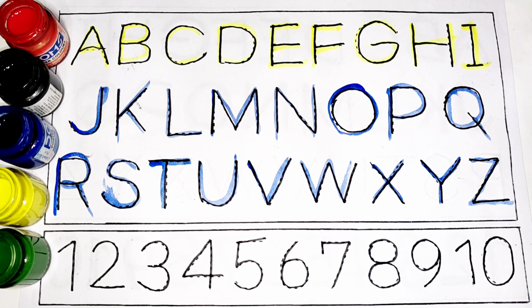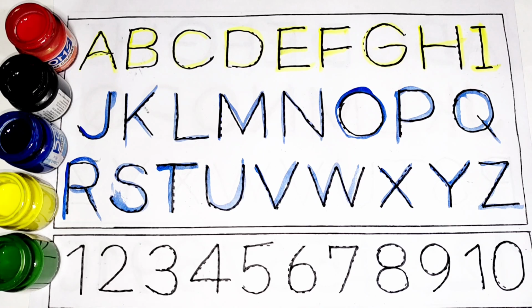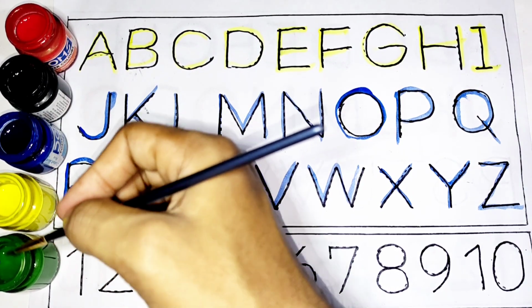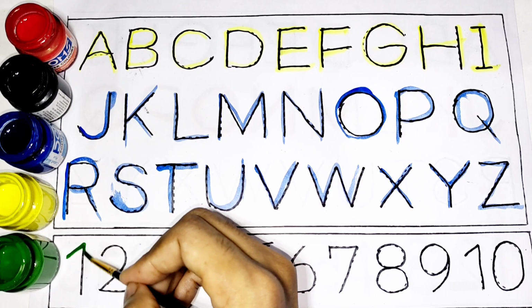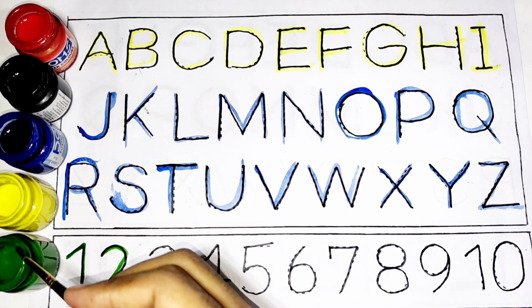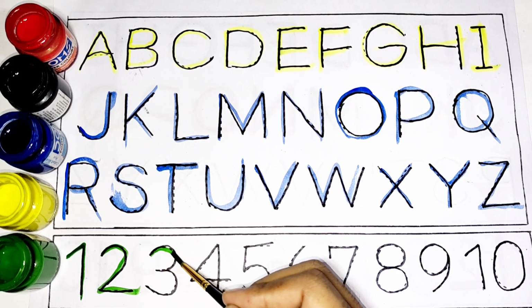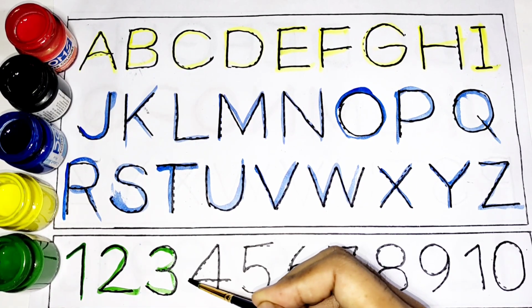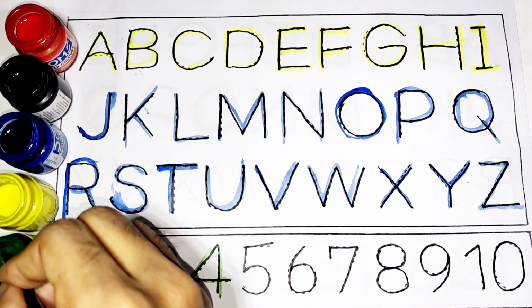Now we are using the color of green. 0 and 1, and the next one is 2, TWO, 2. Now we draw the number 3, THREE, 3. The next one is 4, FOUR, 4.